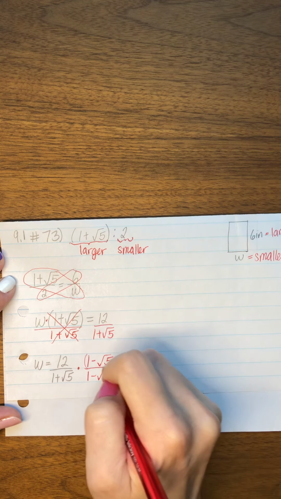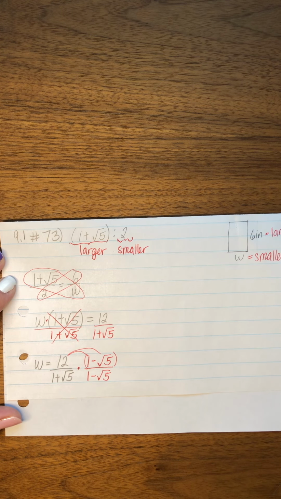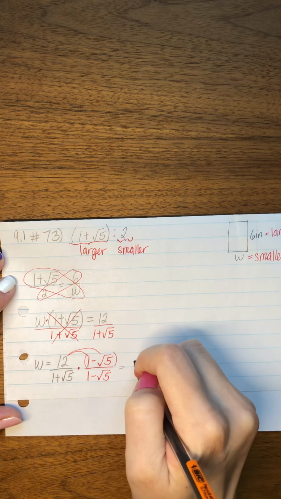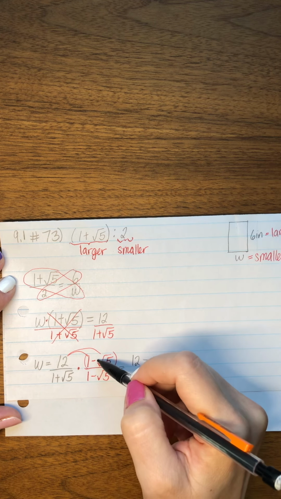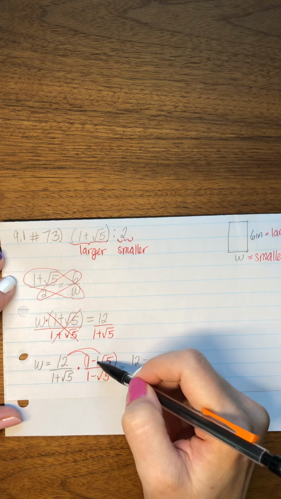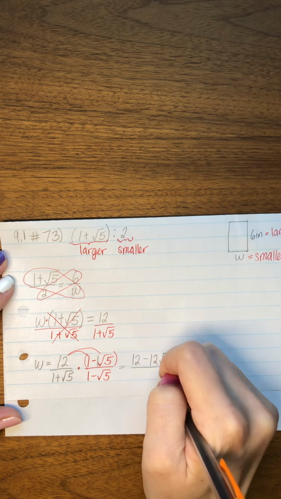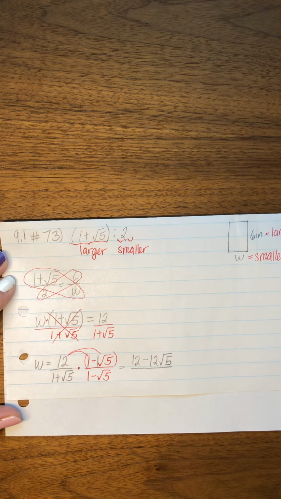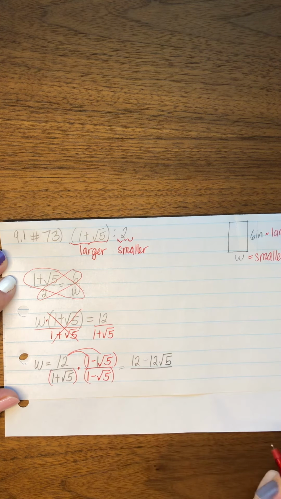Now in the numerator, we are going to distribute. Let's multiply the 12 by both of these quantities. So I'm going to get 12 minus, now when I multiply 12 by radical 5, remember I'm multiplying the 12 by the 1 in the front, so I get 12 radical 5. In the denominator, we are going to use our special product. This is our sum and this is our difference.